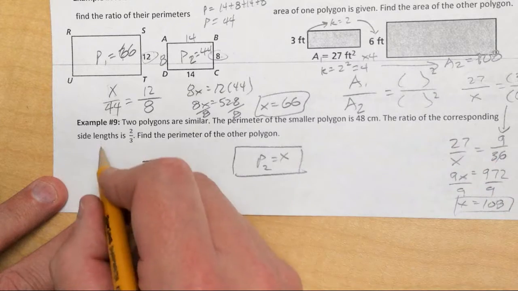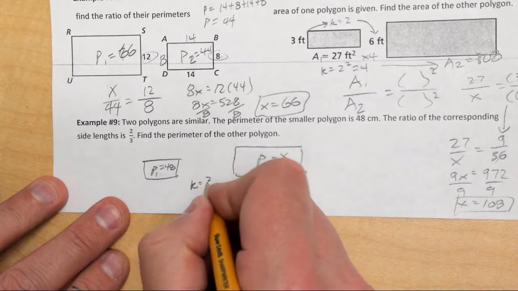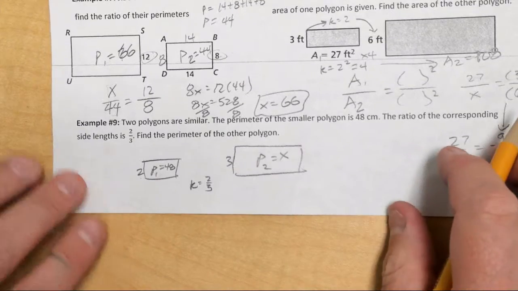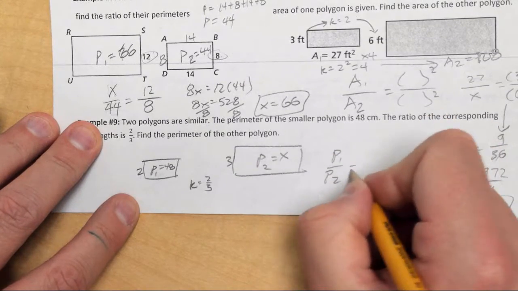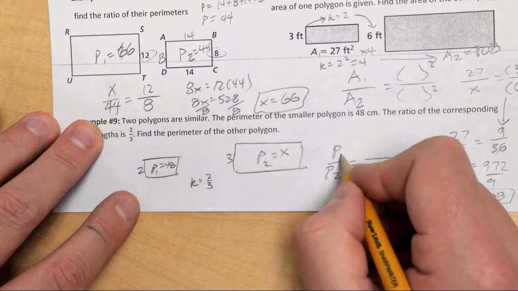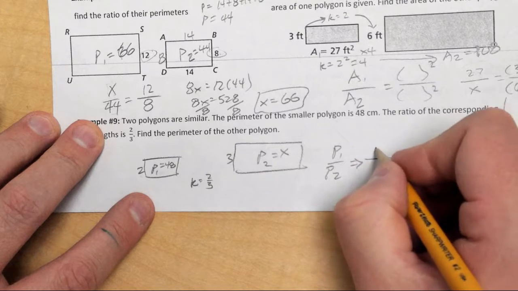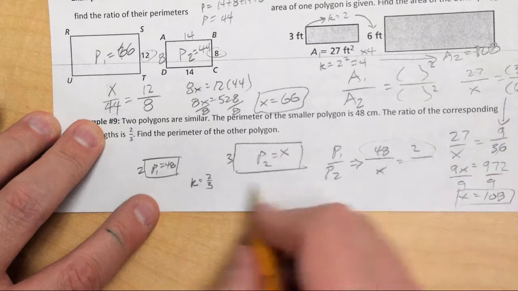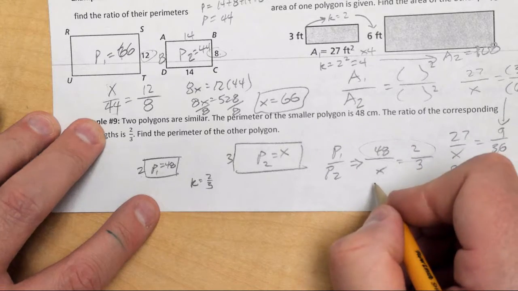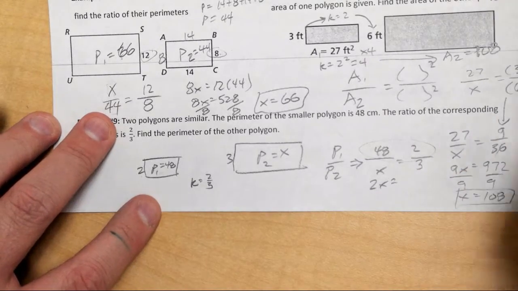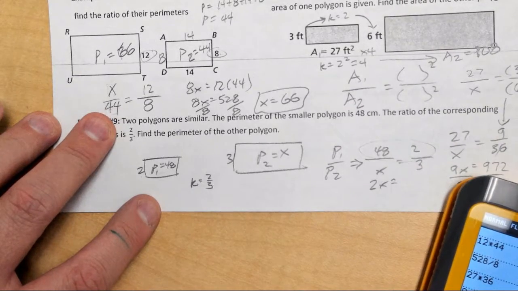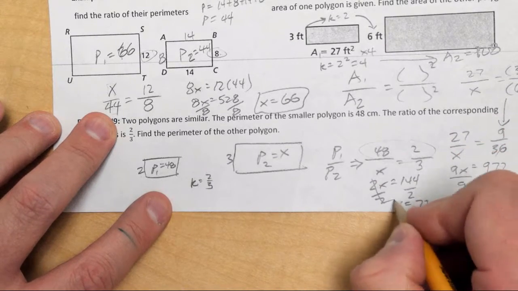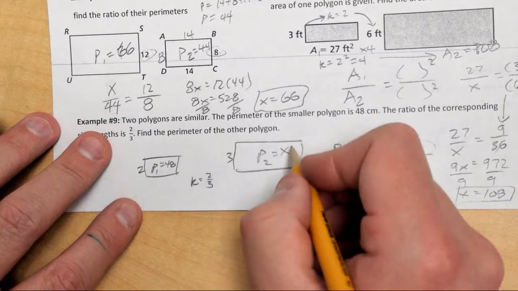But we know the corresponding side lengths, basically the scale factor here is 2/3. So I could put a 2 here and a 3 here to indicate that these guys have a ratio of 2/3. So if I want to find P2, we just do P1 over P2 equals the corresponding side lengths. So P1 is actually 48. So 48 over X, I don't know what that is. And then the corresponding side with 48 is 2. The corresponding side length of P2 is 3. And if I cross multiply these, that'll get us my answer. So whatever 3 times 48 is, that gets me 144. And if I divide both of these by 2, X is 72.